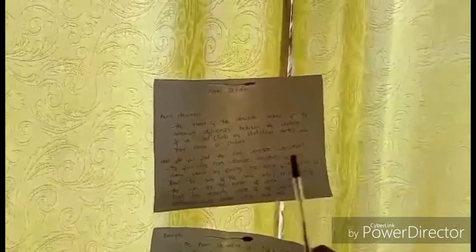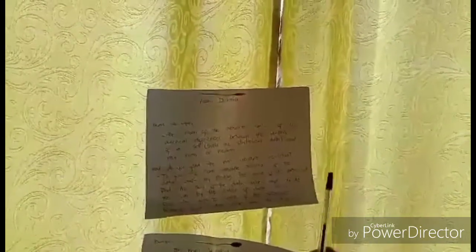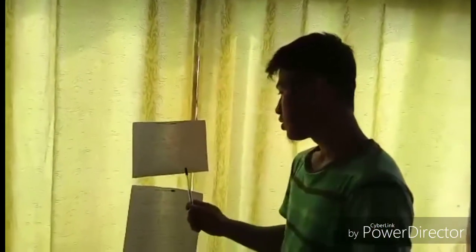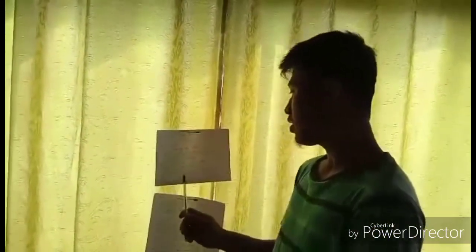Now, how do you find the mean absolute deviation? To find the mean absolute deviation of the data, start by finding the mean of the data set. Find the sum of the data values and divide the sum by the number of data values. Find the absolute values of the difference between each data value and the mean.